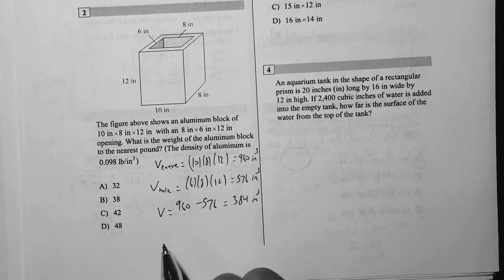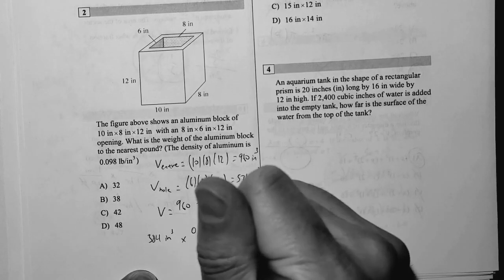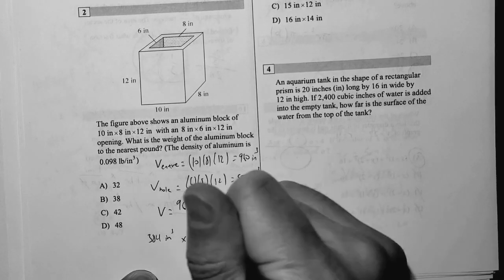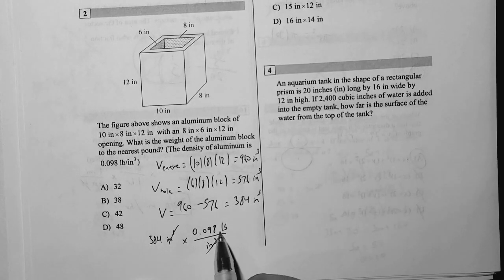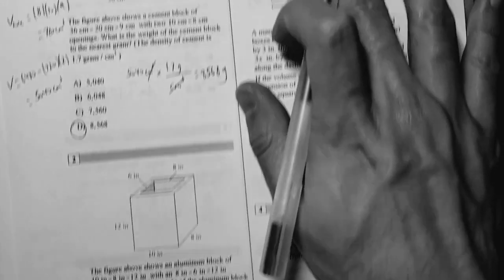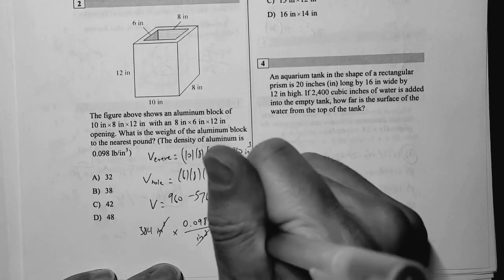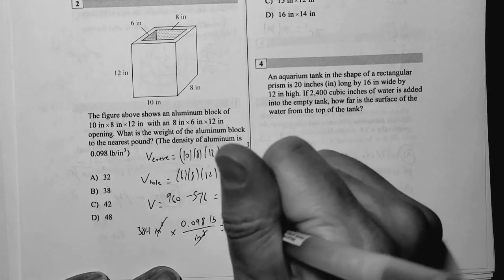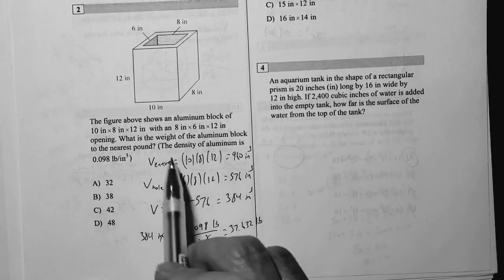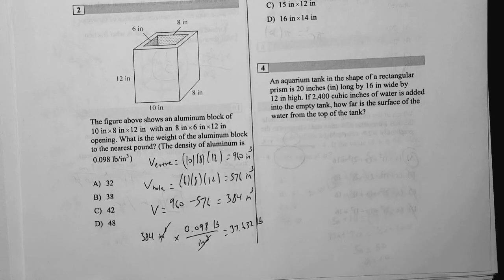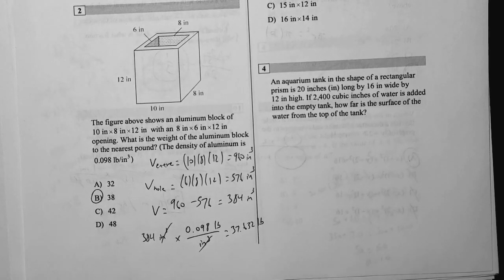So the weight is 384 inches cubed times 0.098 pound per inch cubed. The inches cubed cancel. Now this is the actual weight in pounds. Again, this is more precisely mass, if you want to get technical. So this is 37.632 pounds. To the nearest pound, that's 38.